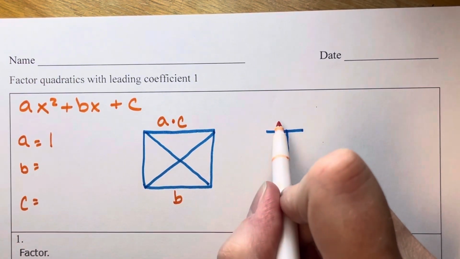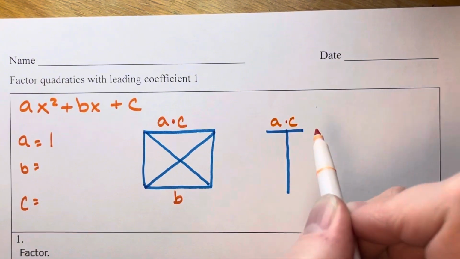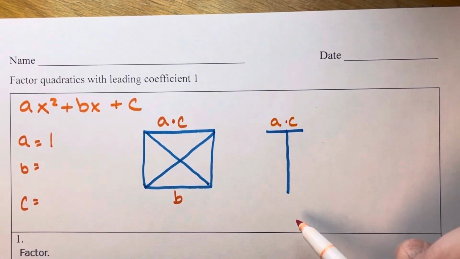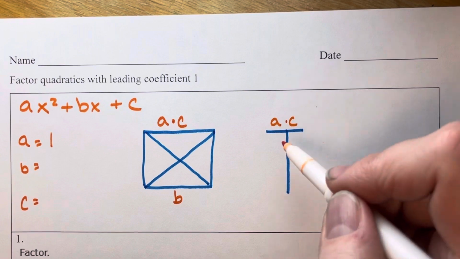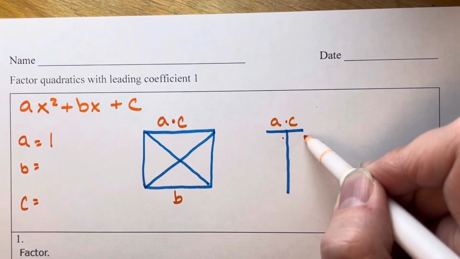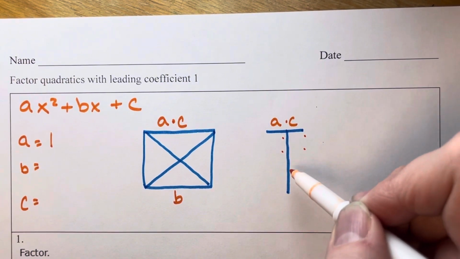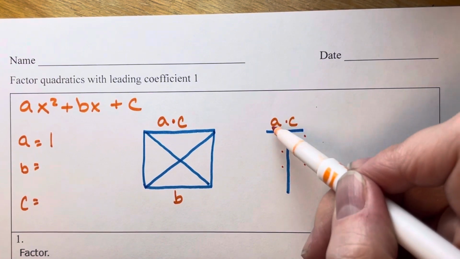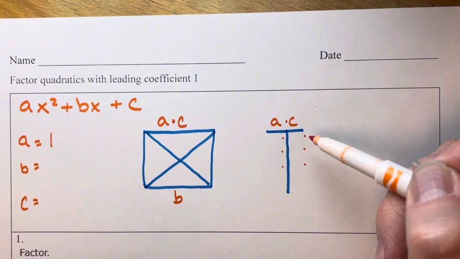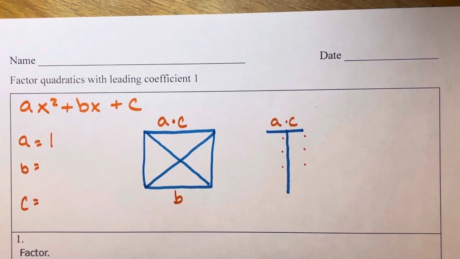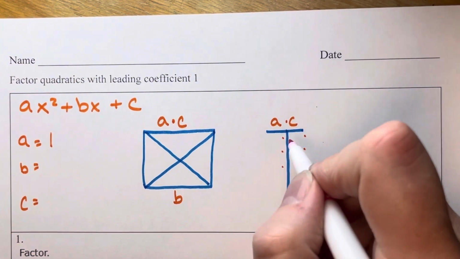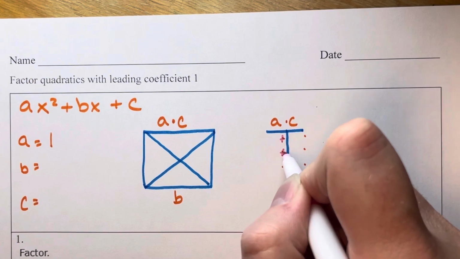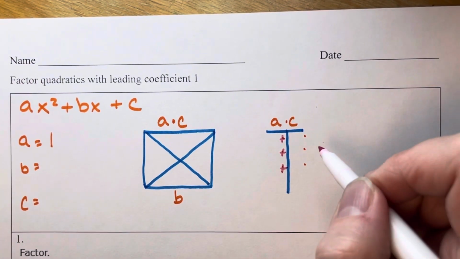Using this T-chart, you are going to list out all the different possible pairs of factors of numbers that could have been used to create this value of A times C. From there, we are going to find the magic that's been needed by adding each of these pairs of factors together, whatever they are.